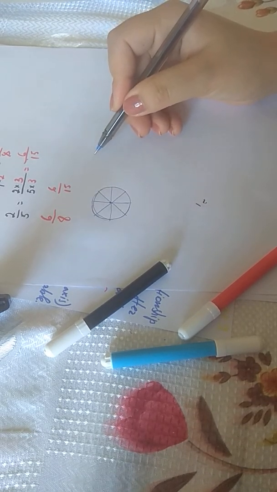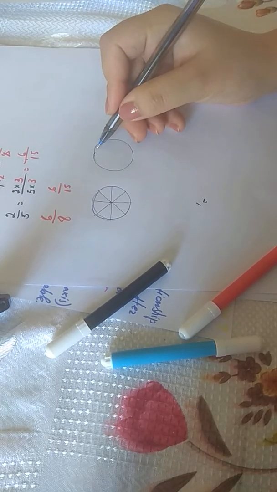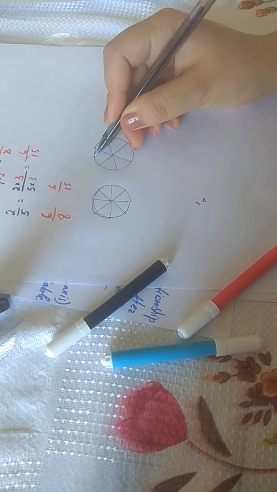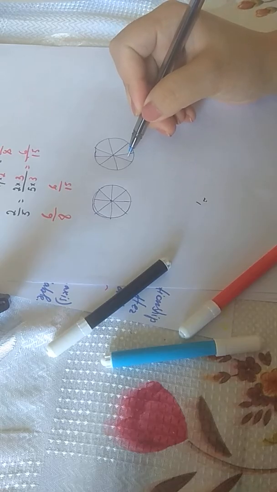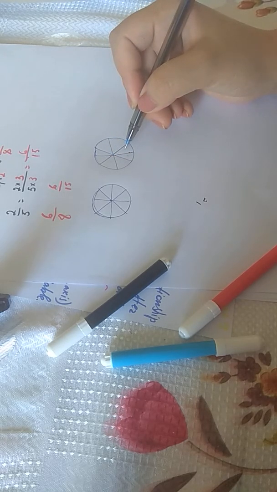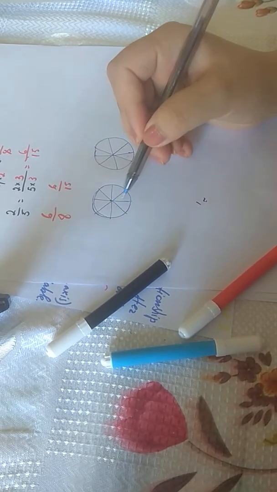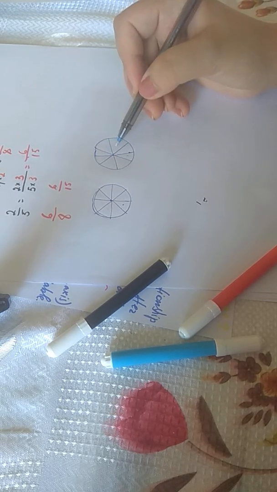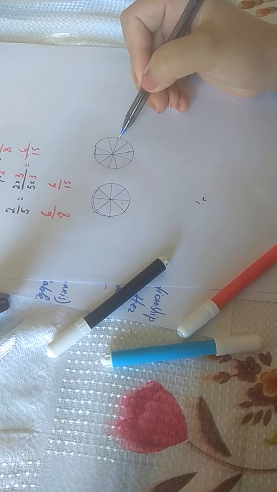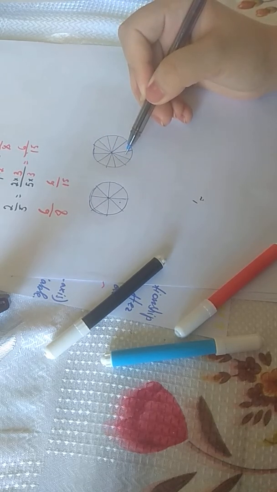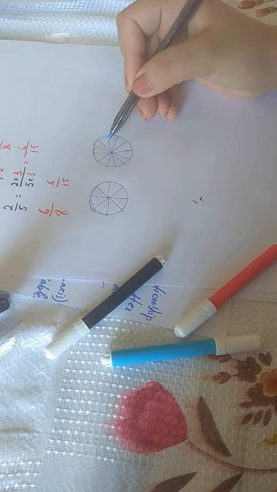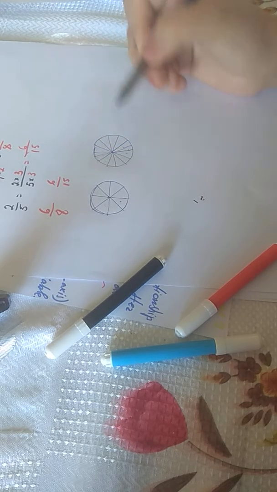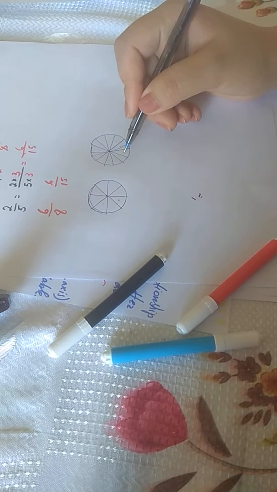Okay, and the other one is 15 slices like that. 1, 2, 3, 4, 5, 6, 7, 8 in this part, and then again 1, 2, 3, 4, 5, 6, 7, 8, 9, 10, 11, 12, 13, 14, and 15.